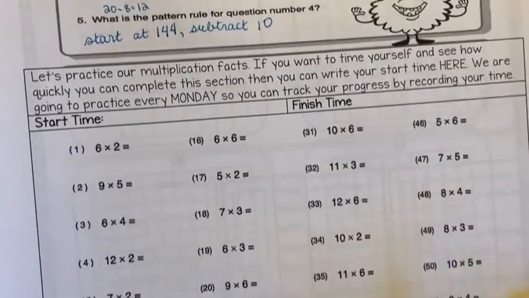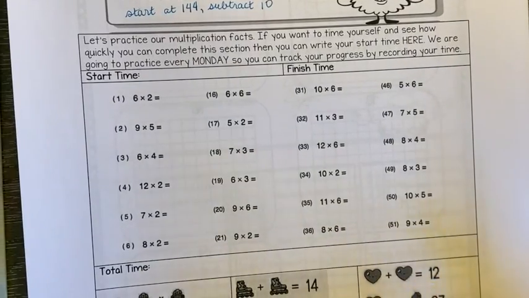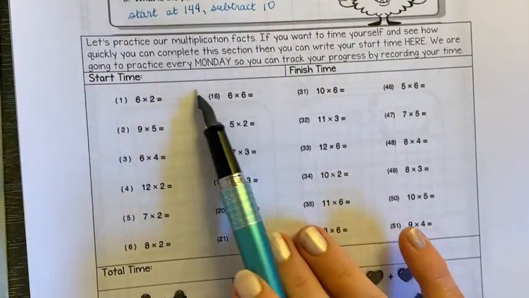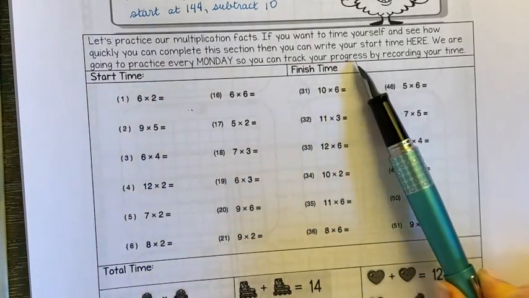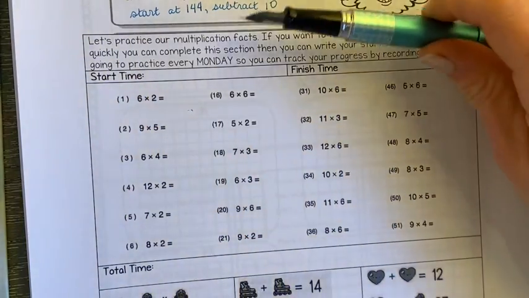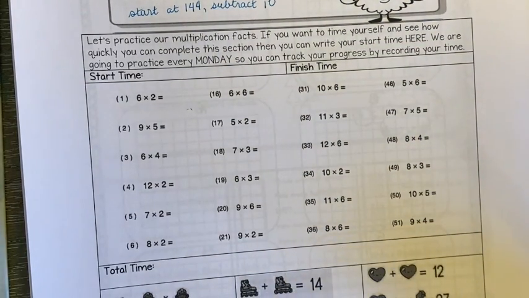All right, this one here, I'm going to ask you to do your start time and your finish time. So you're going to write the time when you start, write the time when you finish, then try and do your facts as quickly as you can, and then tell me your total time. You can send me this. I'd love to see what your time is, but compare it to your last sheet, if you still have it, or if you submitted it to me, it'll be in the chat still.